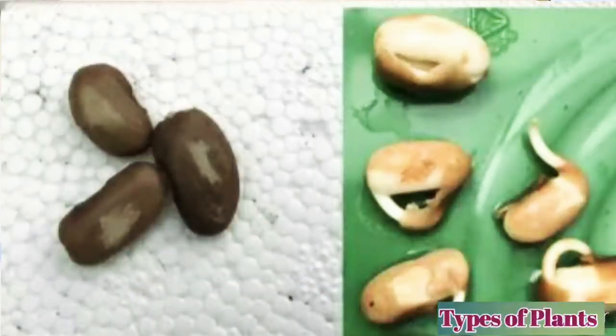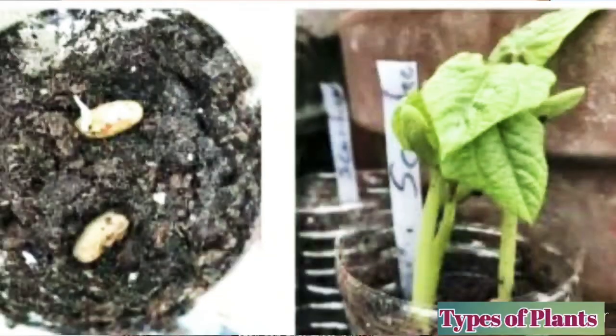Look here, these are the seeds, and these seeds, when we plant them in the soil, what happens? Again, a tiny plant grows from it. Now look here. Can you see the tiny plant growing from that seed? Yes.